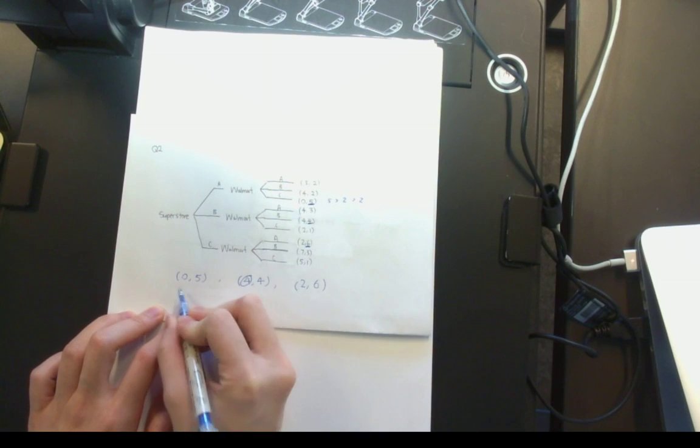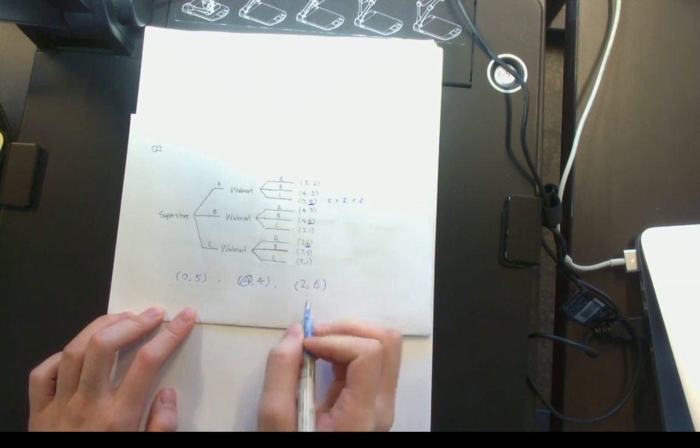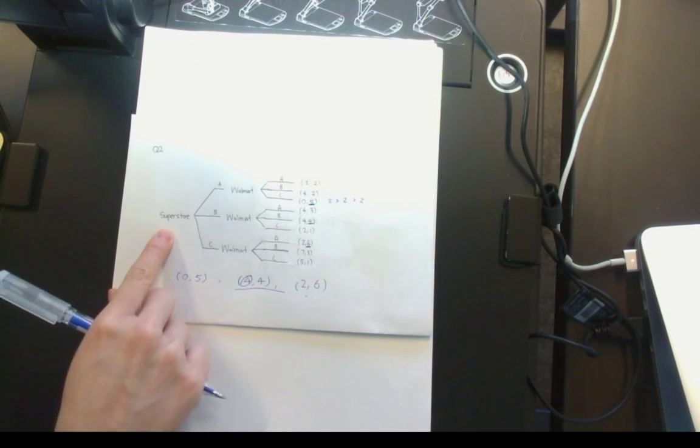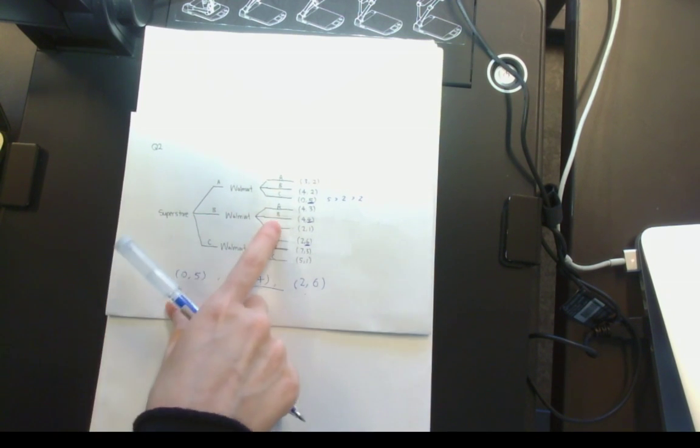Given these 3 combinations, Superstore will pick the one combination that will maximize its own payoff. So you see that 4 gives Superstore the greatest payoff compared to the other 2 options here. So we know that Superstore will be choosing Plan B while Walmart chooses Plan B.